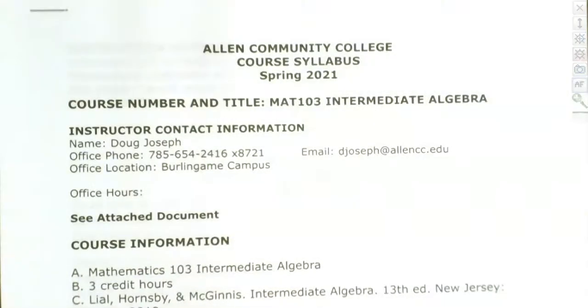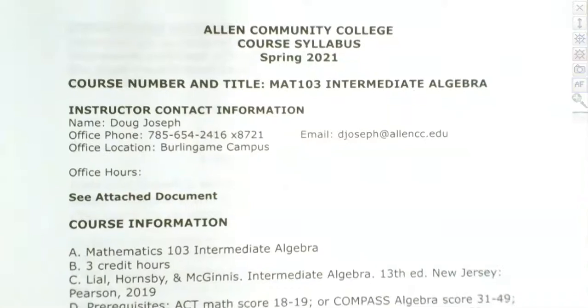Let me introduce myself. My name is Doug Joseph, and this is MAT 103, Intermediate Algebra. So make sure you're in the correct course. We're going to begin by going through the syllabus, and then we'll take attendance after that.